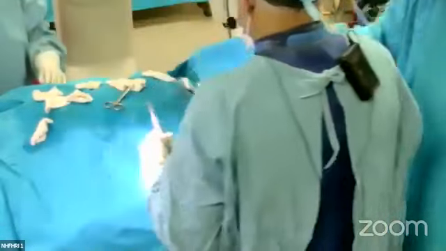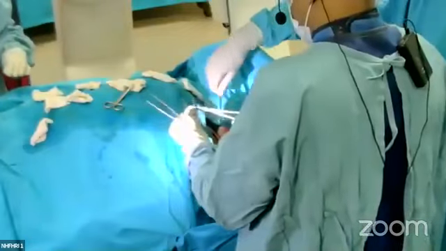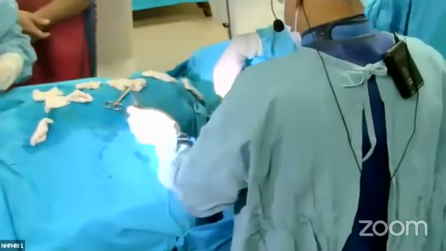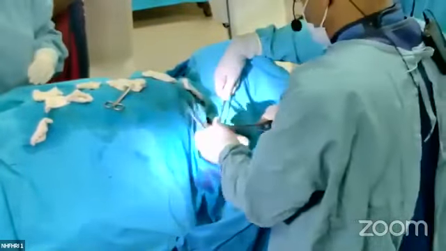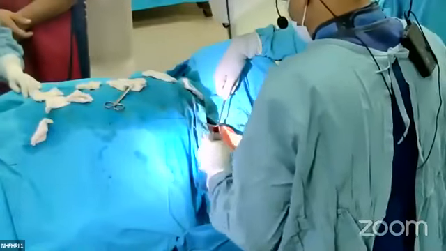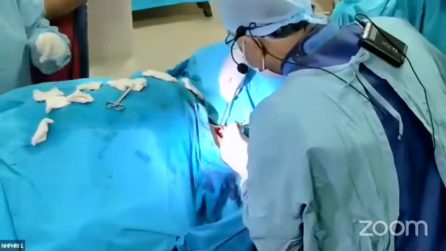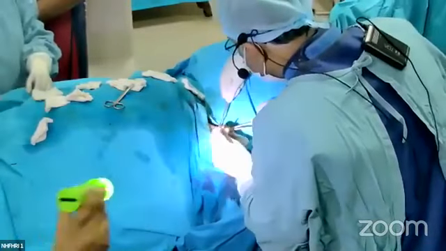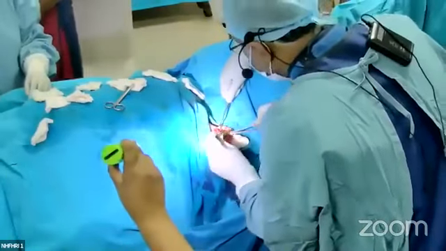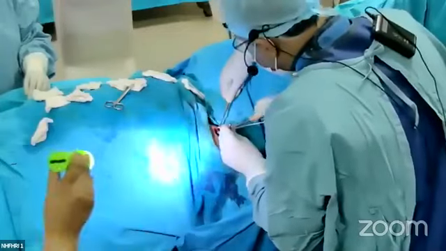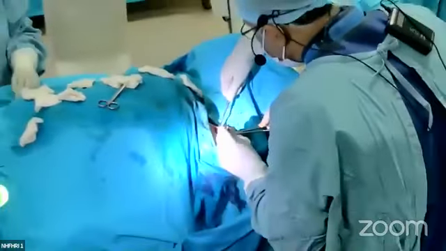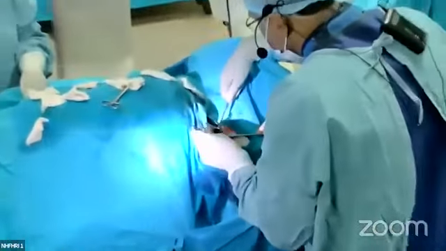Good. I have put the generator within the pocket. Light please. Focus on the monitor. Focus on the patient.